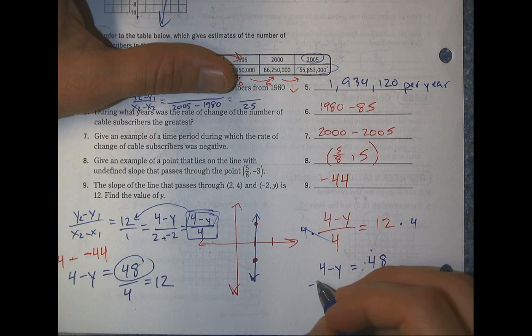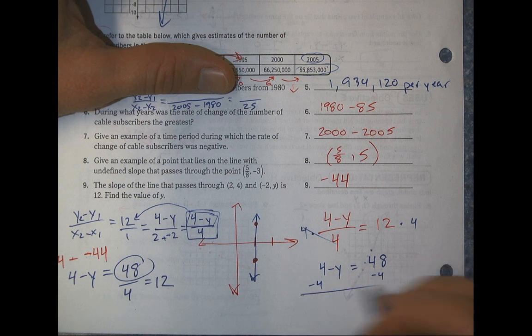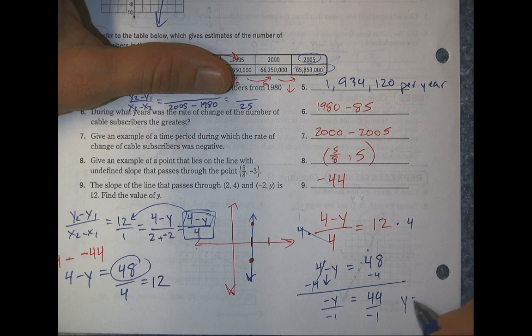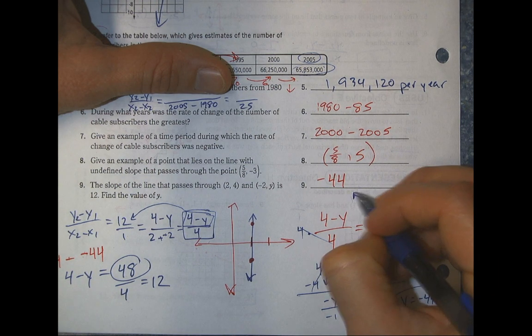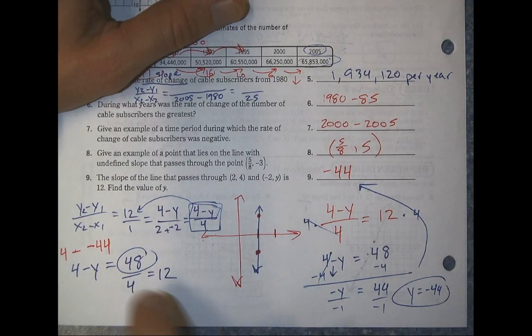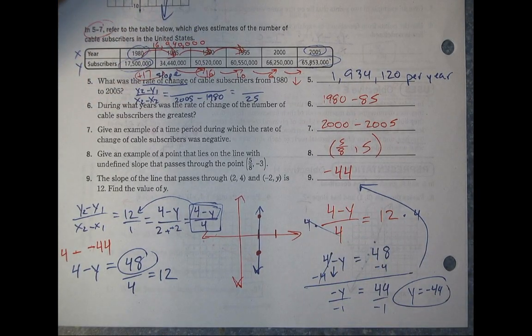Then I'm going to subtract 4 on both sides, which is going to give me the 44. But I do have a negative y. You must bring that down. And then to get rid of that, we divide by negative 1. When you divide by negative 1, you get negative 44, which is the same answer. So if reasoning through it doesn't work for you, you can always fall back on just solving an equation.